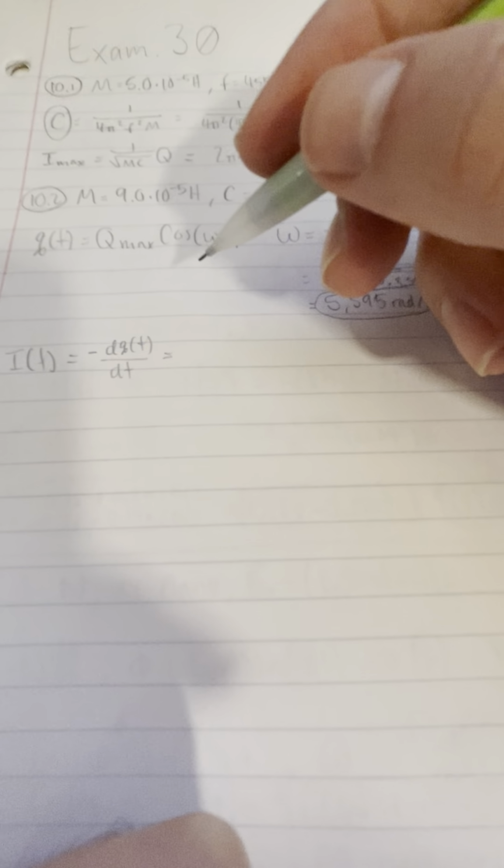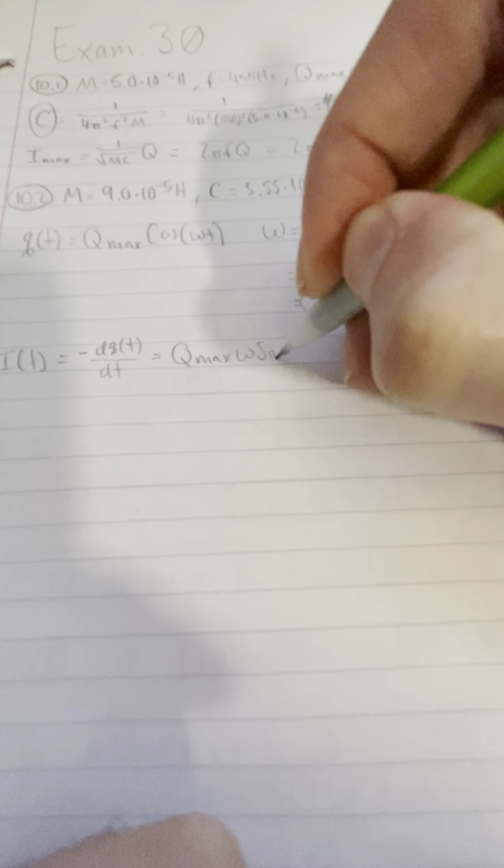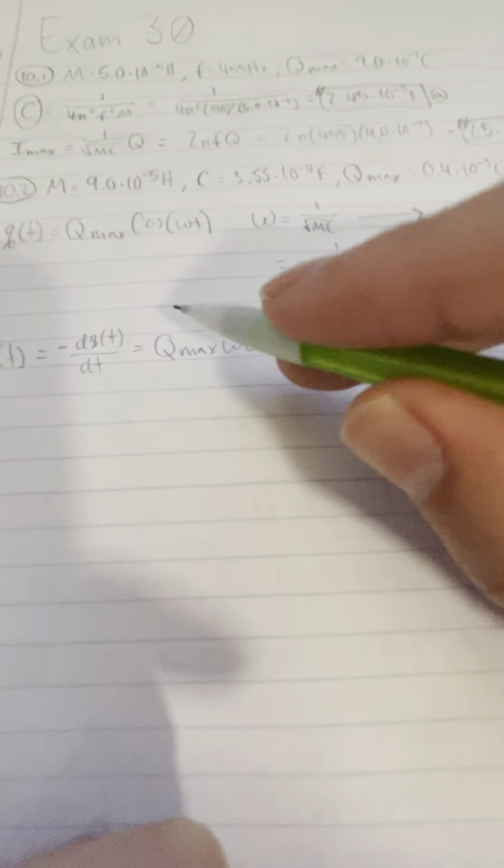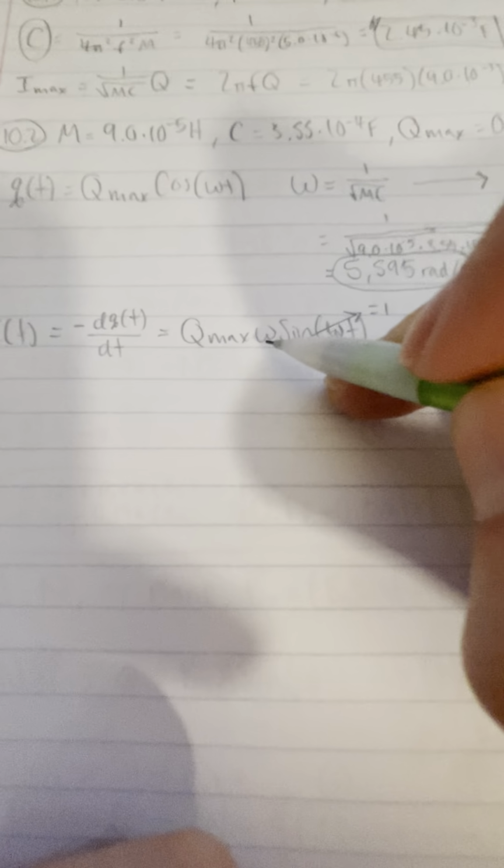So let's just rewrite that as q max times omega sine of omega t. Okay, but here we can observe that the sine of omega t is going to equal 1. So it's essentially q max times omega times 1, or just q max times omega.